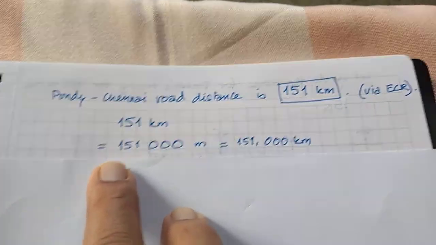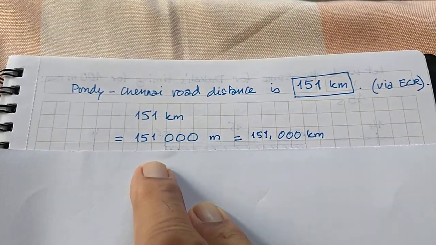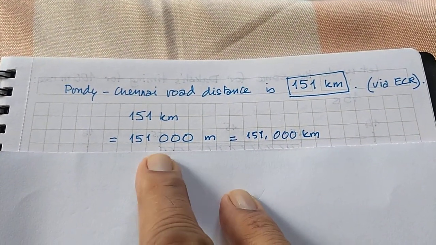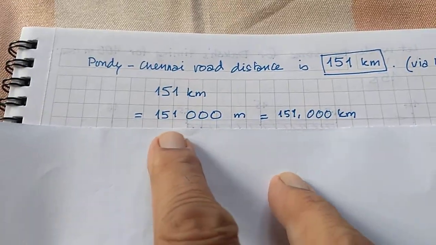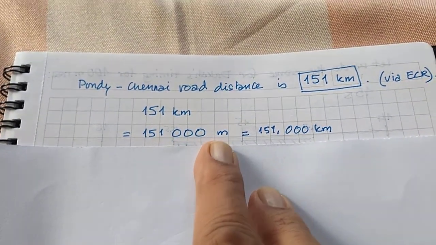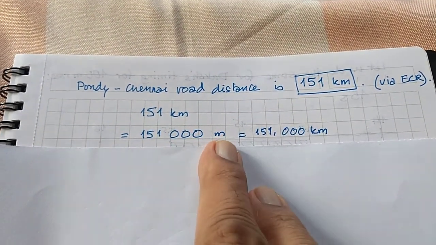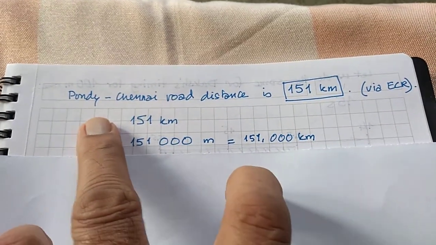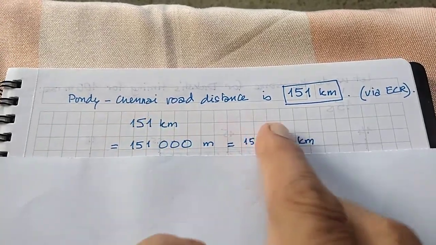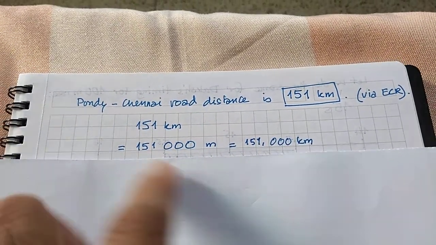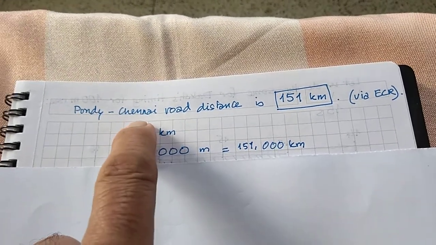Let's take this. So if you say that the Pondi-Chennai road distance is 151,000 meters, how can you be so sure that it is exactly this many meters? What about 151,003 meters? Anyway, where is Pondi, where is Chennai? What is this distance? Where have you taken from? In Pondi, where have you started? In Chennai, where have you started?